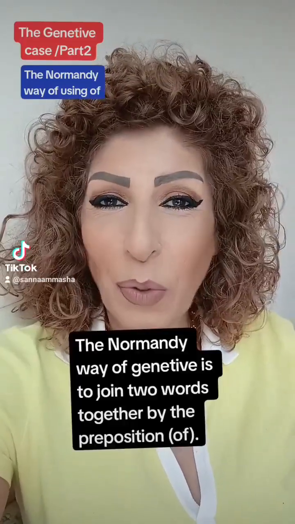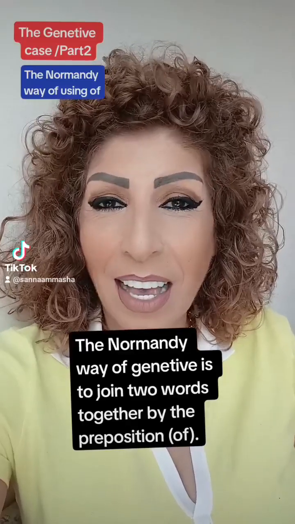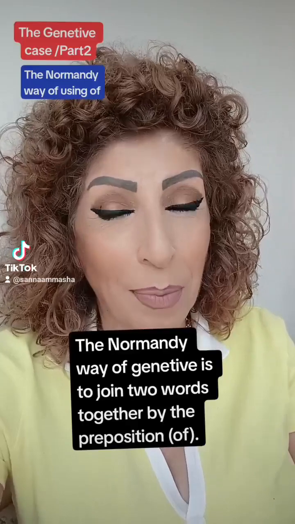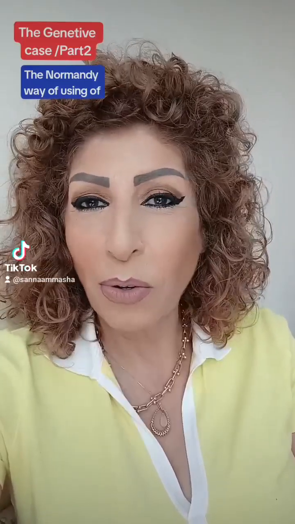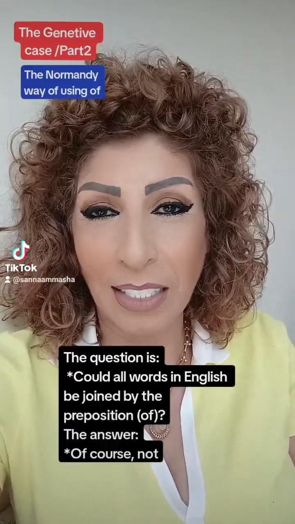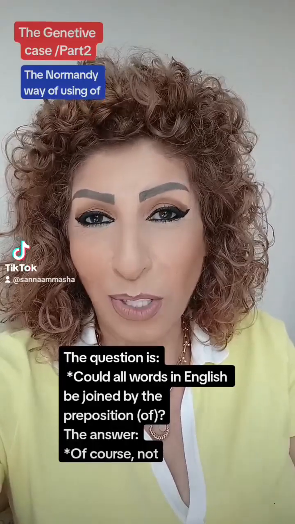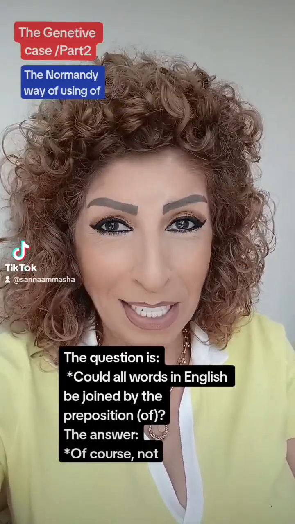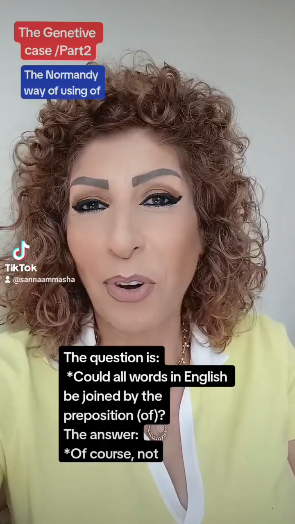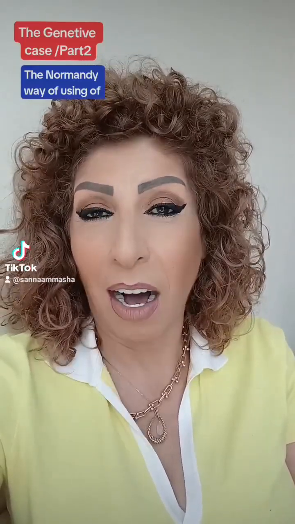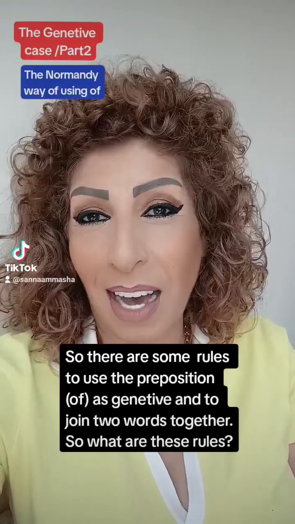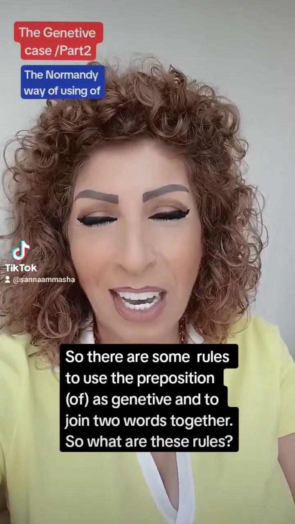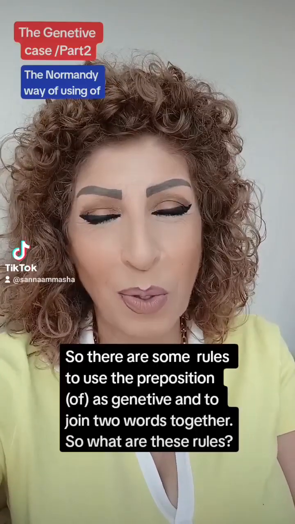The Normandy way of the genitive case is to join two words together by the preposition of. Alright, now the question is, could all words in English be joined together by the preposition of? The answer, of course, is no. So there are rules to use the preposition of as genitive and to join two words together.